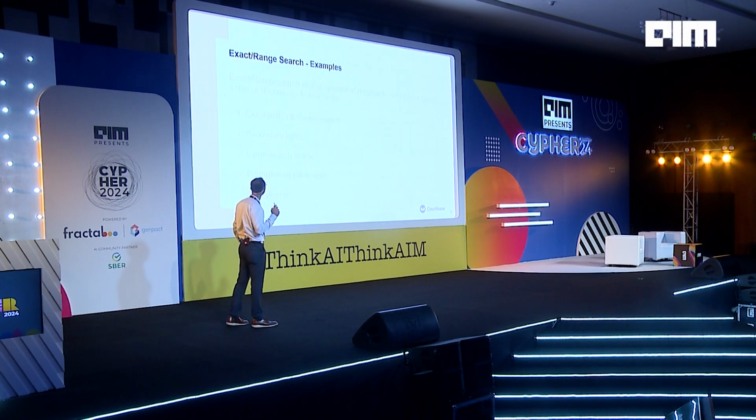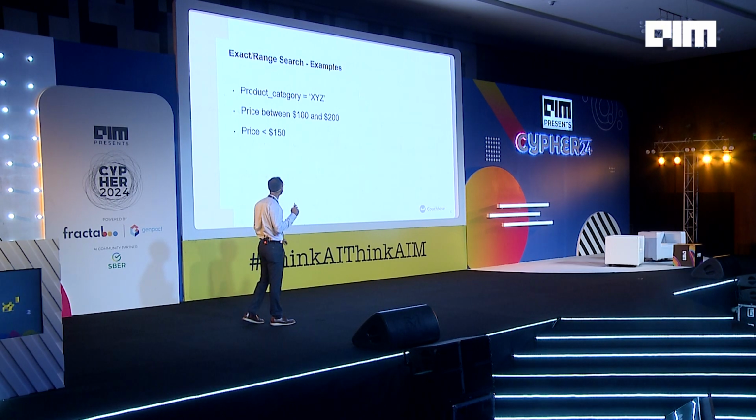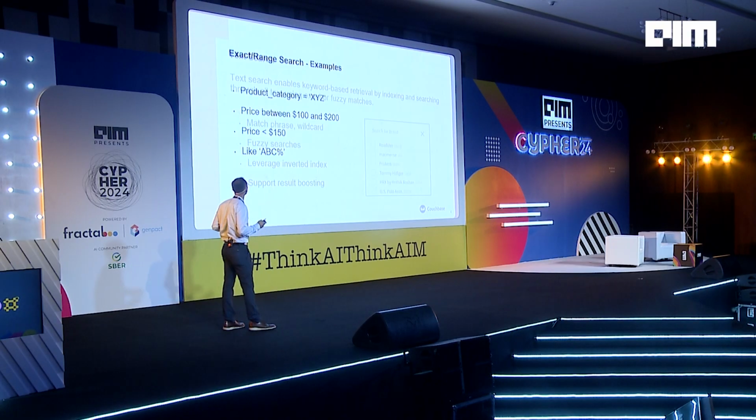In a search like this, the most important factor is performance. So when you search for a product like this, the search result should come back in an instant. And the goal is always to get an exact match or a range match. You are not looking for approximate matches. So this is the concept of exact and range search. I'll move quickly from here because most of you know about this. Let's look at a few examples: product category, price less than. All these are examples of exact or range search. I'll move on from this because most of you know about this.